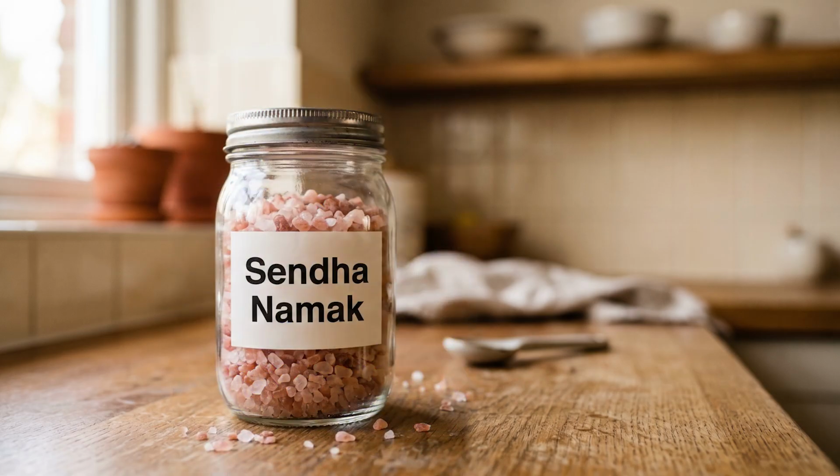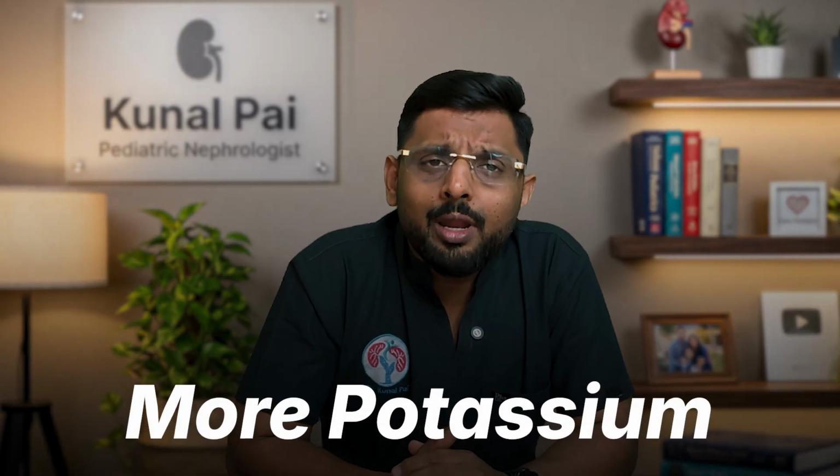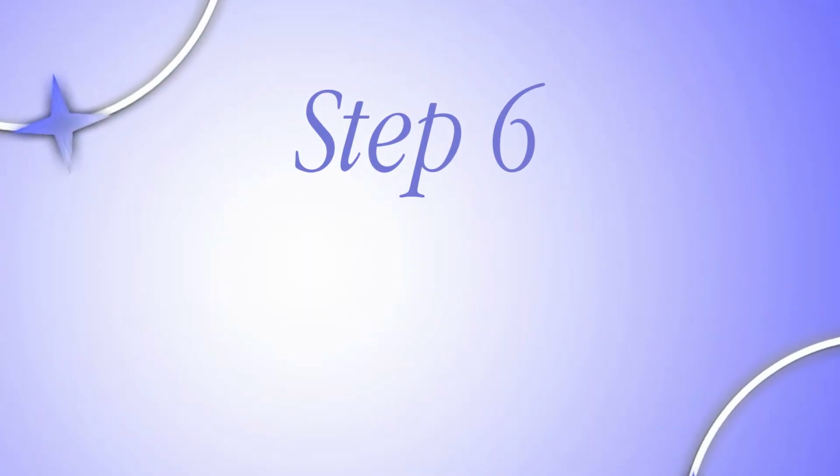The mistake people make is, they try to substitute their regular cooking salt with low salt, rock salt, or sendha namak. The difference is that this salt has more potassium as compared to sodium. So you're taking one bad thing and exchanging it with another bad thing. So just stick to your cooking salt. The goal isn't fancier salt, it's just the same salt in a smaller amount. And you'll understand that in step 6, which is potassium.